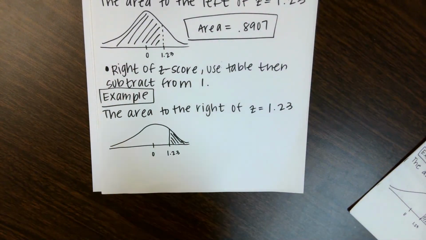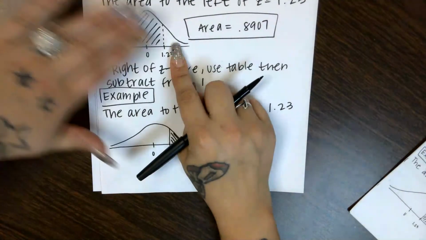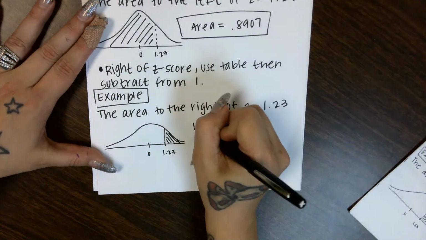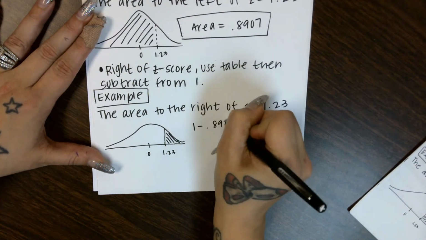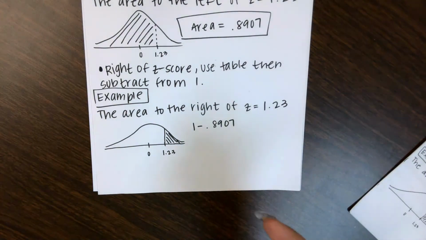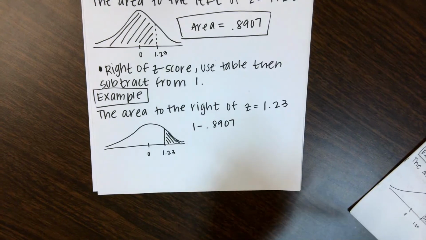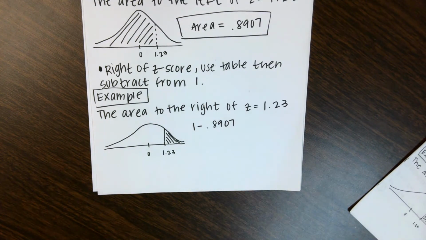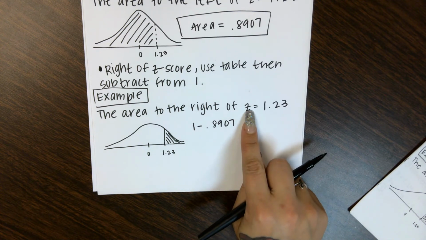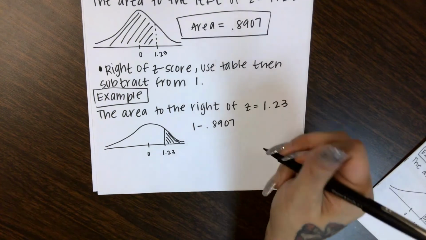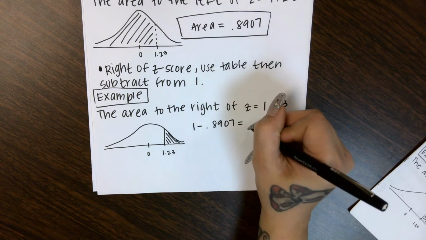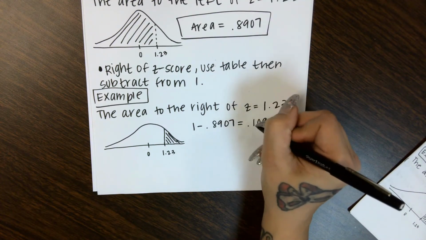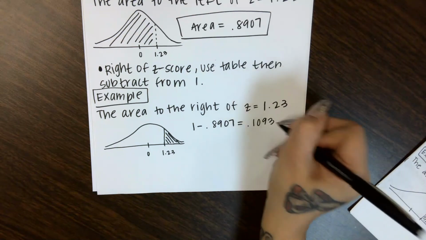Because we're technically subtracting the left-hand side, and that's what gives us the difference. So 1 minus, when you look at the table, you get that the area for z equals 1.23 is 0.8907. You put that in your calculator, and this area that we're talking about is actually 0.1093.